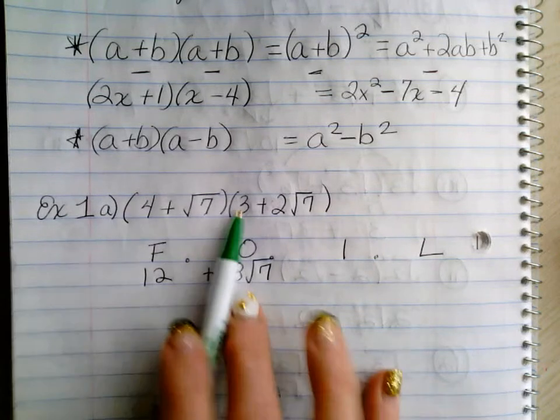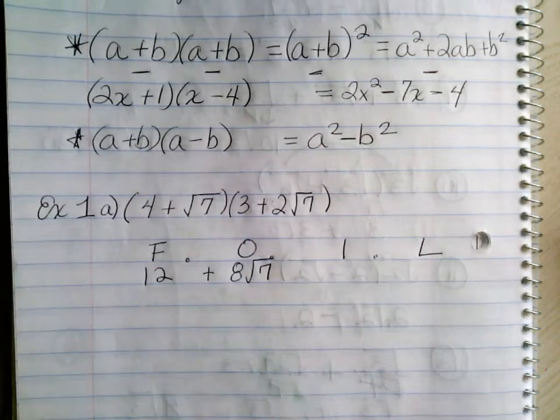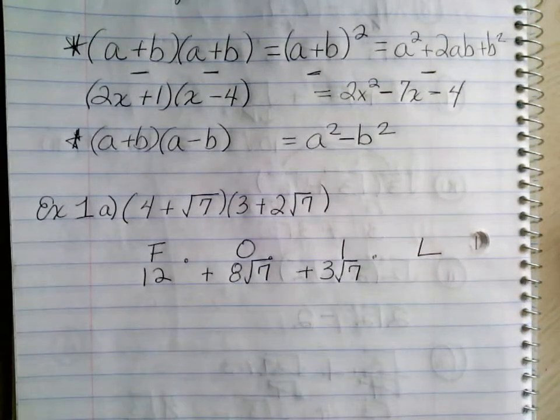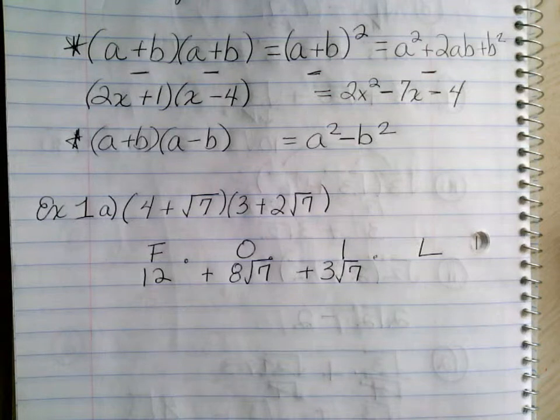I, 3 times radical 7 is 3 times radical 7. And L, lost my place, 2 radical 7 times radical 7. So the end result of L is 2 radical 49.